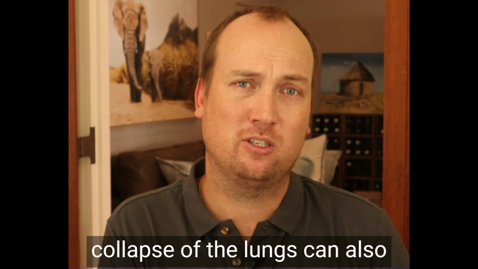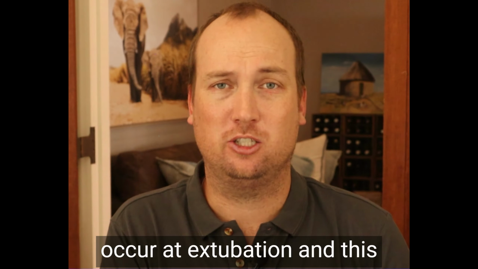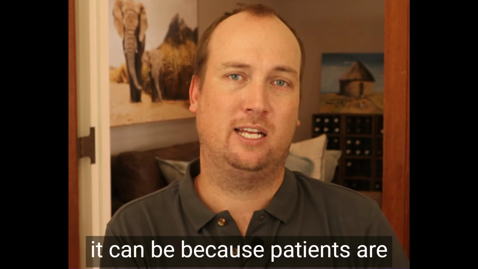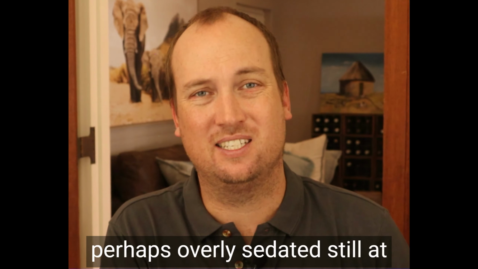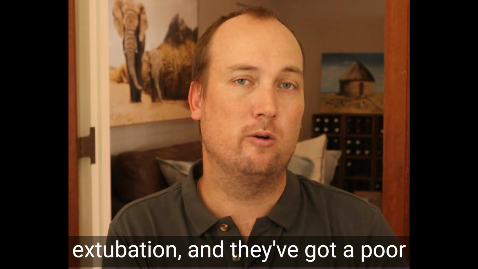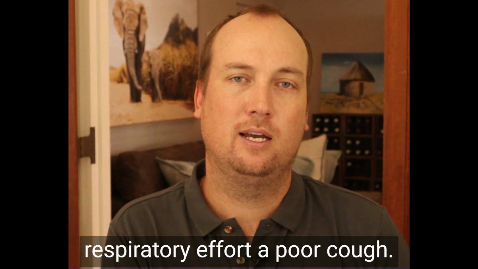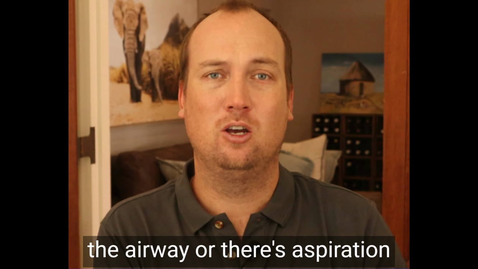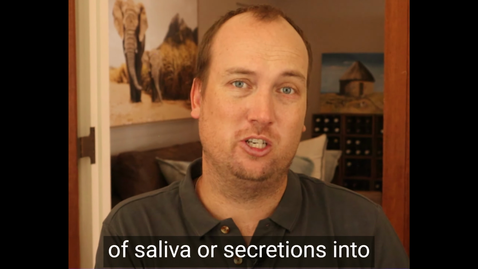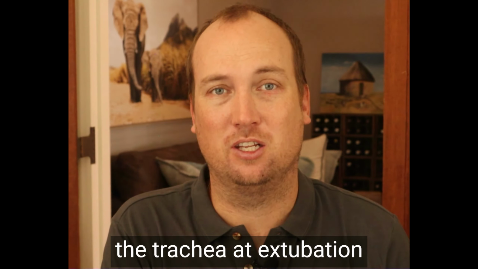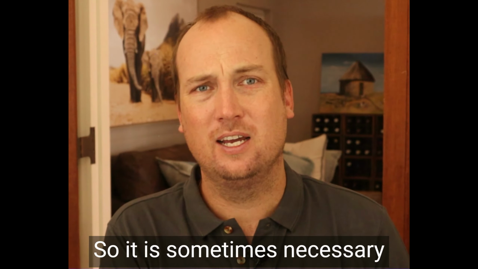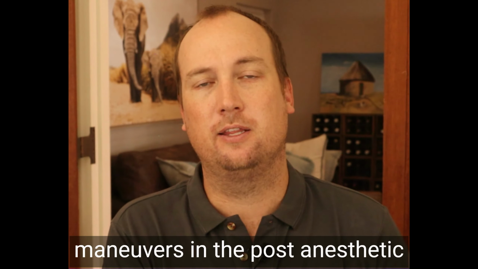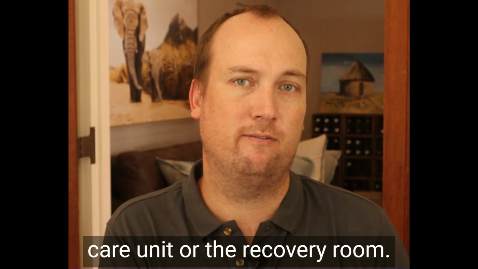So now we've covered lung recruitment maneuvers intraoperatively. De-recruitment of the lungs or collapse of the lungs can also occur at extubation. And this can be because of periods of hypoventilation post-extubation. It can be because patients are perhaps overly sedated still at extubation and they've got a poor respiratory effort, a poor cough, and it can be because of a poor extubation technique where there's still secretions in the airway or there's aspiration of saliva or secretions into the trachea at extubation, and those affect ventilation. So it is sometimes necessary to perform lung recruitment maneuvers in the post-anesthetic care unit or the recovery room.